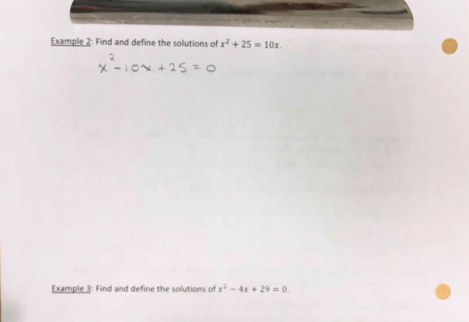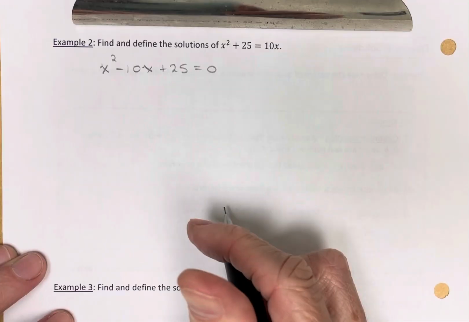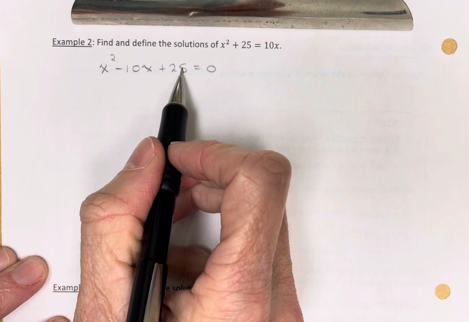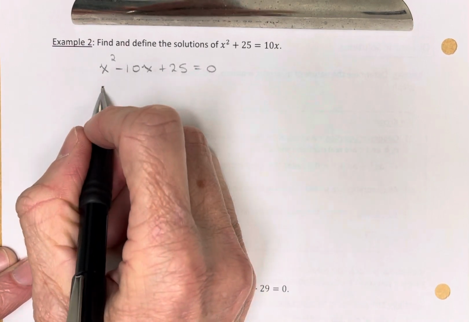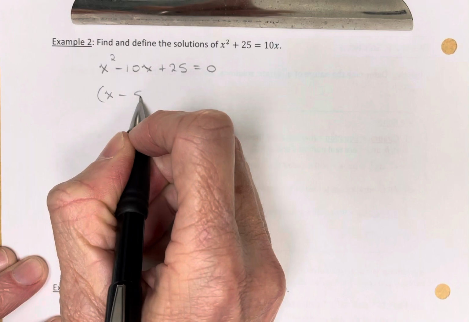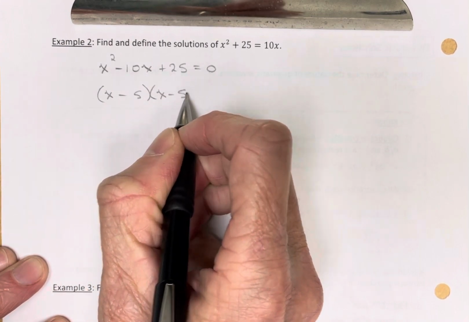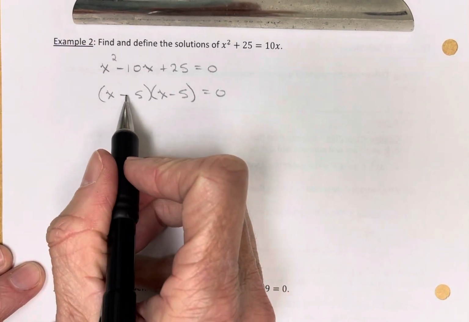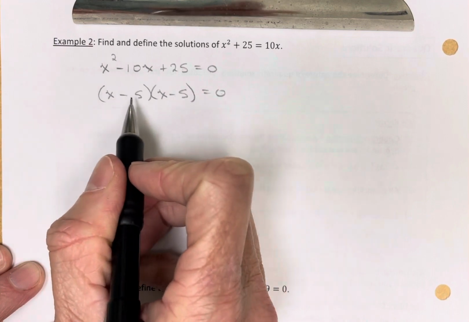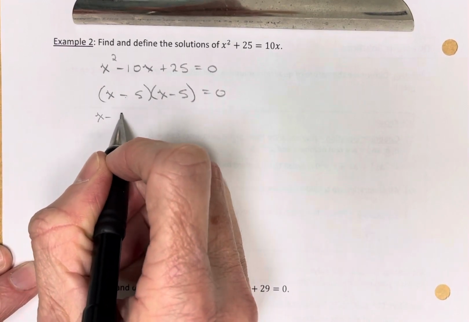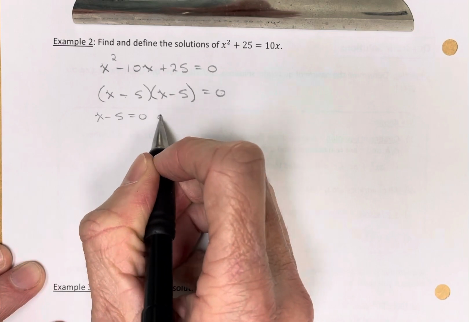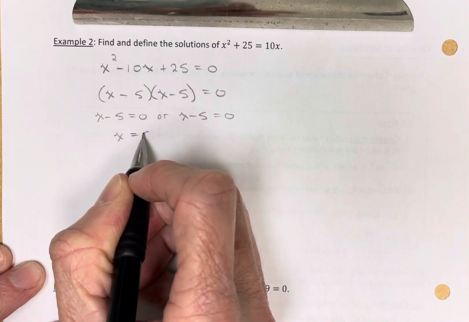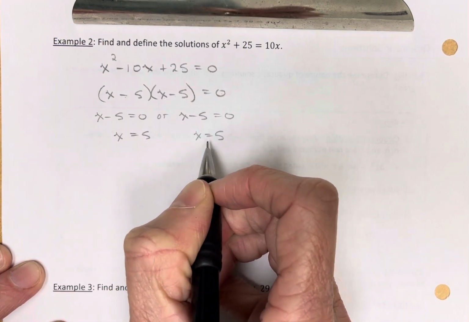Into its standard form, sometimes also called the general form. Okay. Now, this one we can again solve with the quadratic formula. It is also factorable. It factors into x minus 5 times x minus 5. And now I'm going to use the zero product property. If a times b equals 0, then a equals 0, or b equals 0. And this one solves as x equals 5, and this one solves as x equals 5.